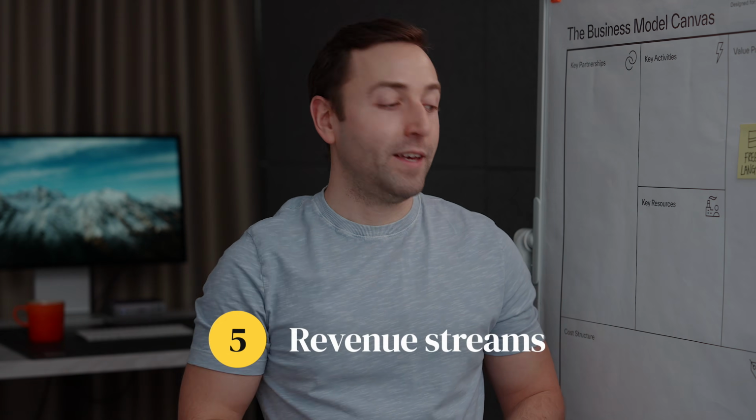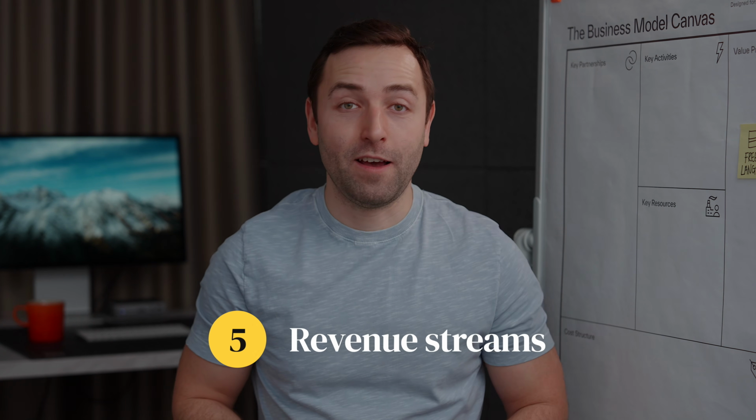The fifth building block is revenue streams. As I said earlier, about 135 million people use the app each month. Now, they don't need to pay to access the app initially. They can try it, and if they like it, they can keep using it for free. But of those 135 million, around 12 million choose to pay.